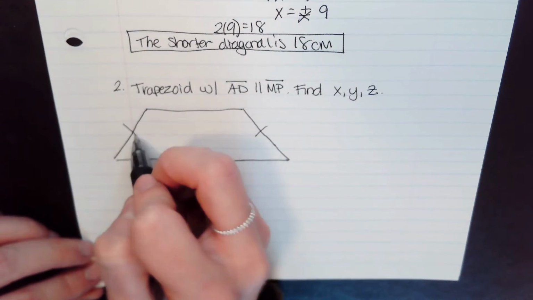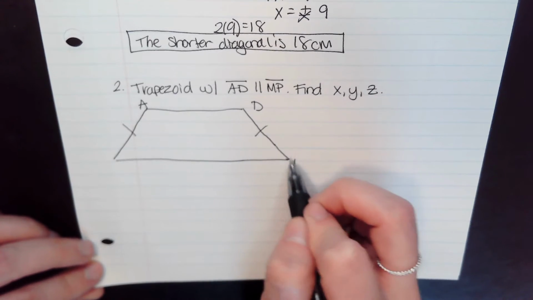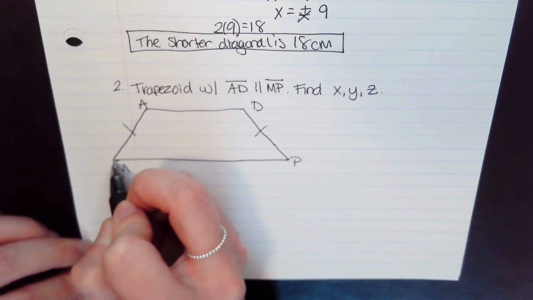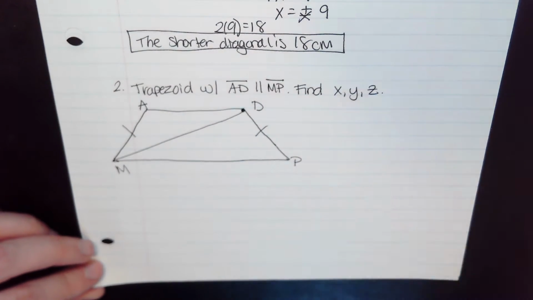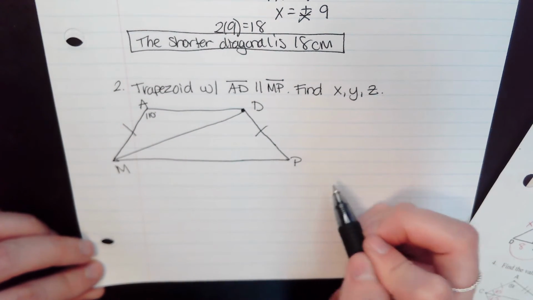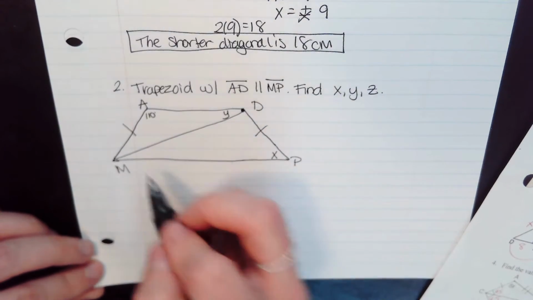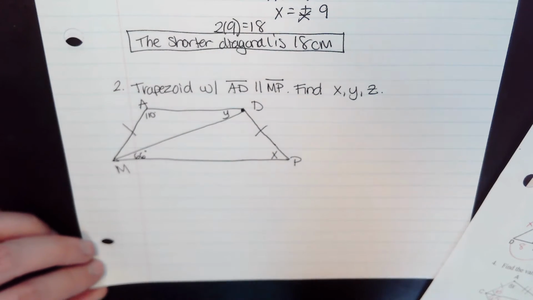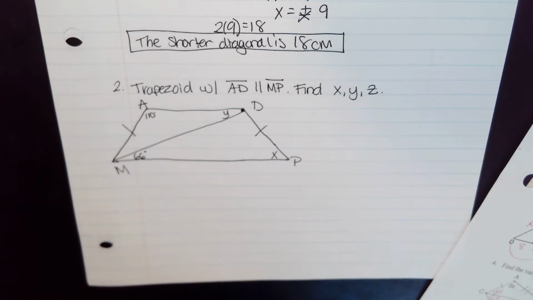Okay. So these two legs here are congruent. We're going to call it A, D, P, M. I'm going to draw on my diagonal from M to D. And angle A is 110. P, that's our X. This is Y up here. And down here is 66 degrees. All right, so pause the video and see if you can use your property sheet to try to figure out your X, Y, and Z here.